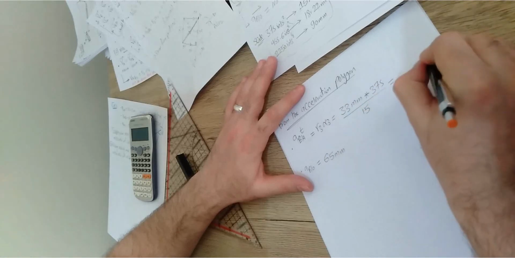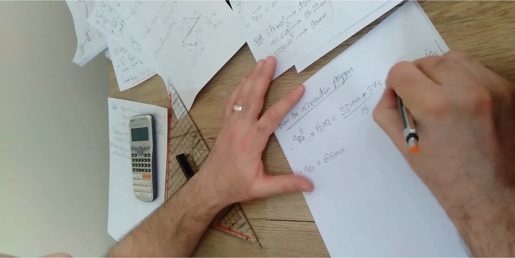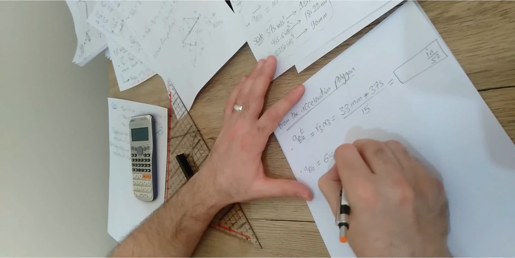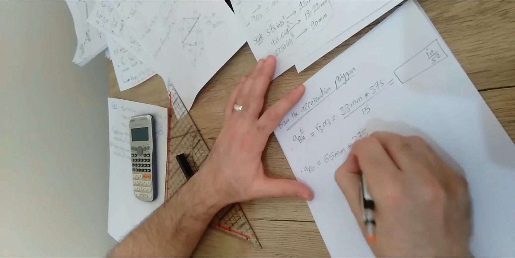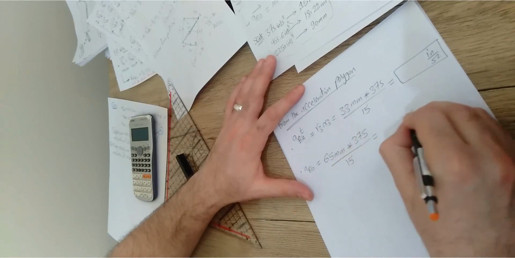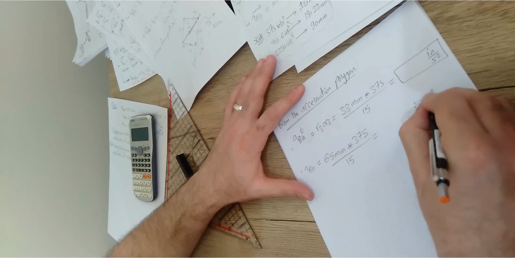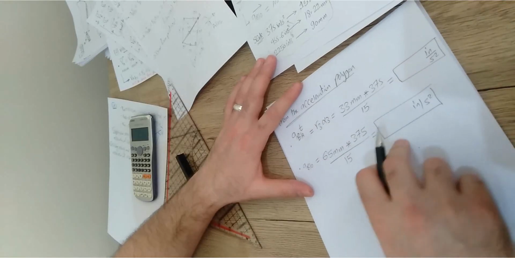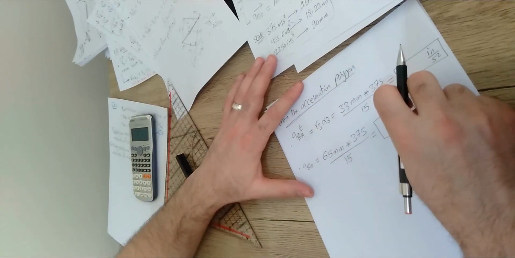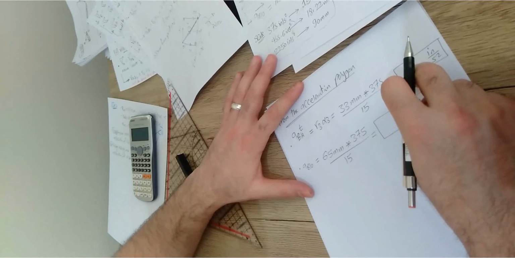This is going to give us how much in terms of inch over second square, because this is acceleration. Also, we're going to multiply this value by 375 over 15. We're going to end up with inch over second square. This one will be the sliding acceleration. This one will be the tangential component of the acceleration of link number 3.